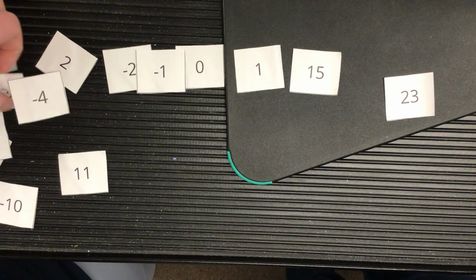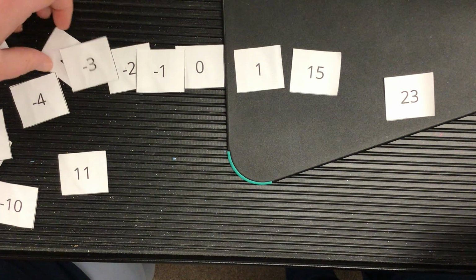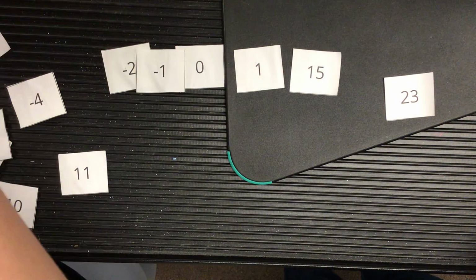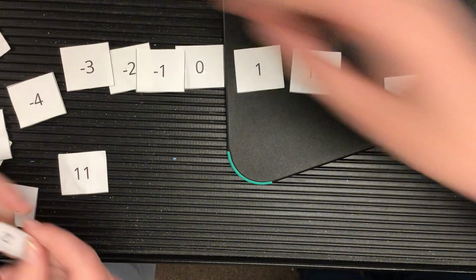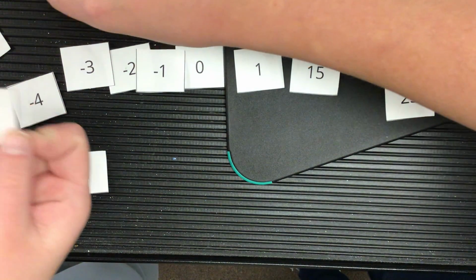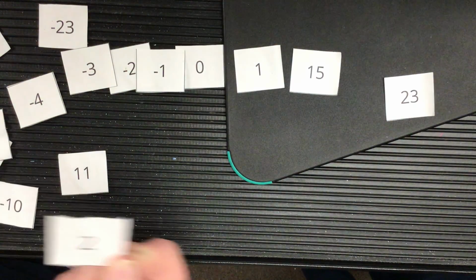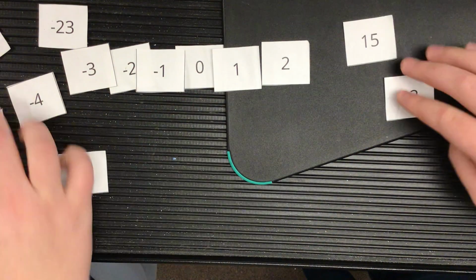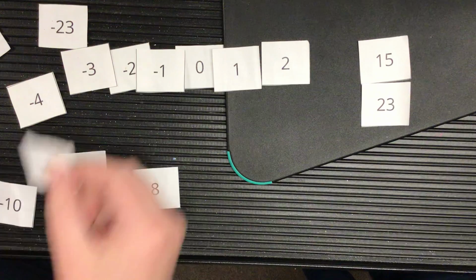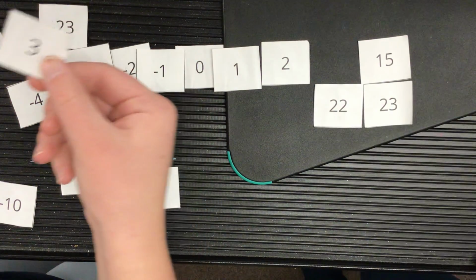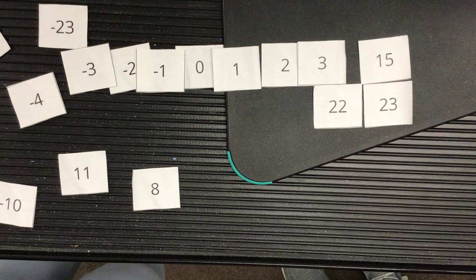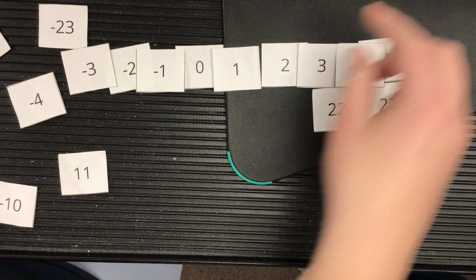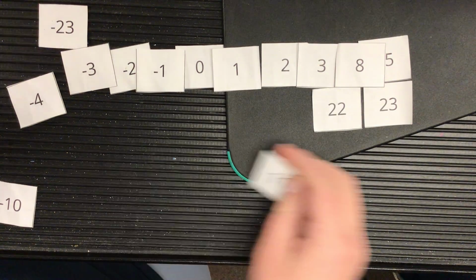Negative 23. We do not have enough space. Yeah, skip a few lines. Where does 2 go? Maybe in front of the wall. Why don't we just put 3 next to 2? Good. I feel like Bob Ross. It's a happy accident. Everything is a happy accident.